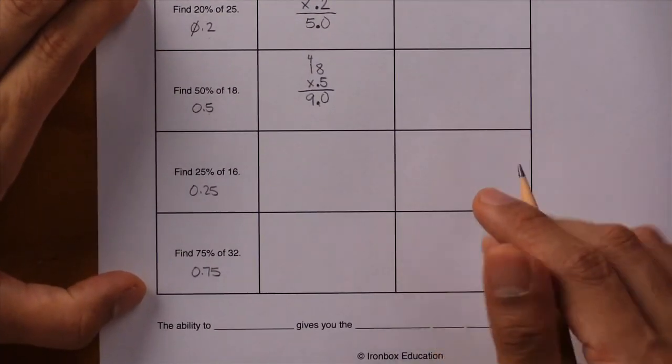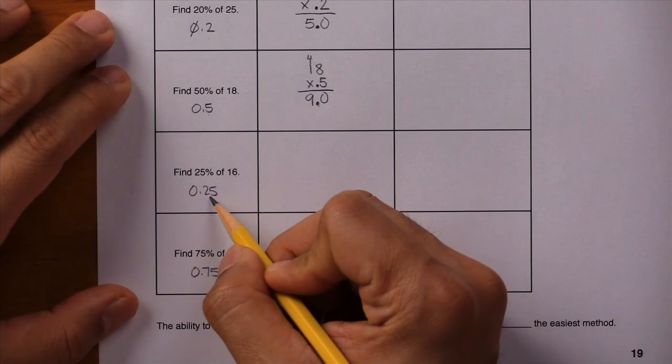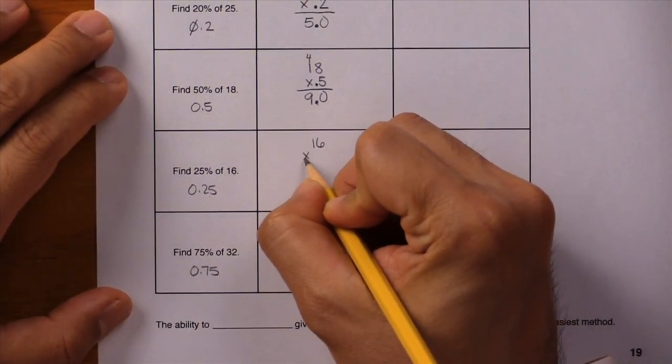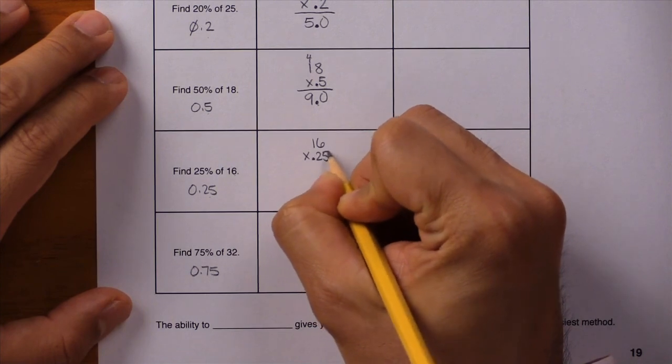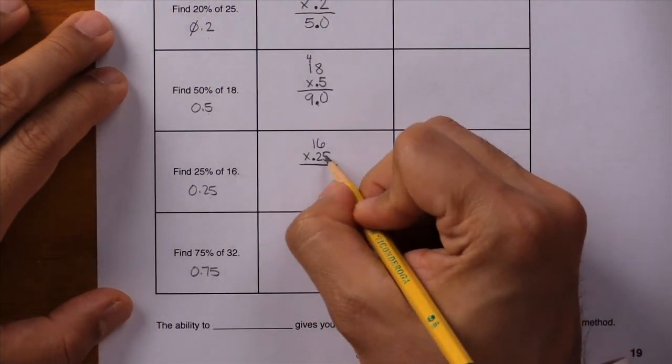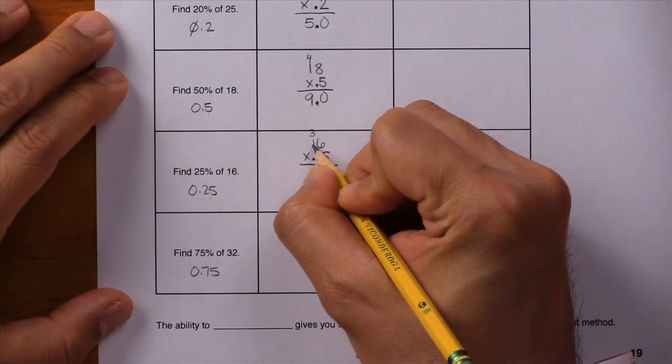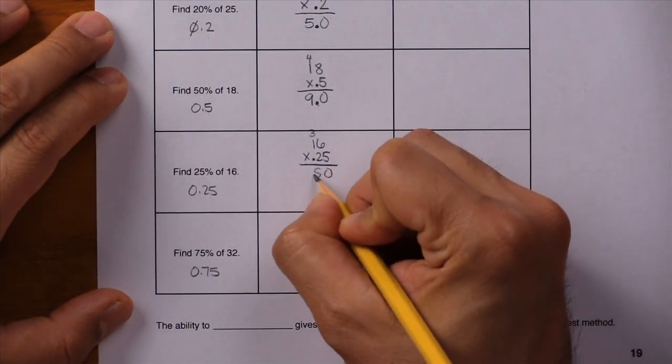Now we're going to see it get a little more complicated because we have double-digit multiplication. Next we have 16 times .25. 6 times 5 is 30. 5 times 1 is 5, plus 3 gives you 8.